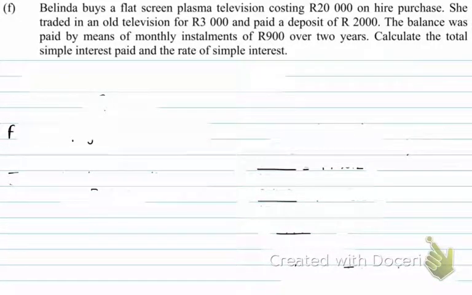The last question, F. Belinda buys a flat screen plasma television costing 20,000 Rand on hire purchase. She traded in an old television for 3,000 and paid a deposit of 2,000 Rand. The balance was paid by means of monthly installments of 900 Rand over 2 years. Calculate the total simple interest paid and the rate of simple interest.